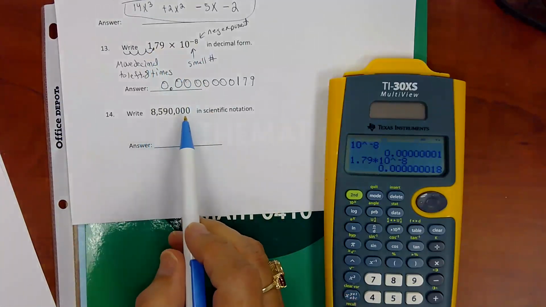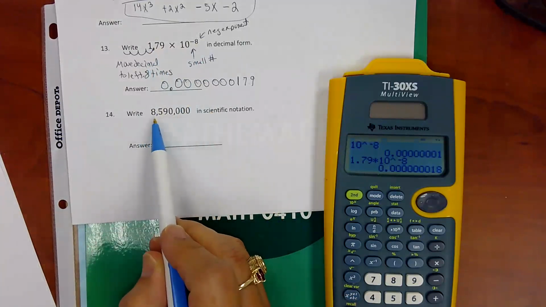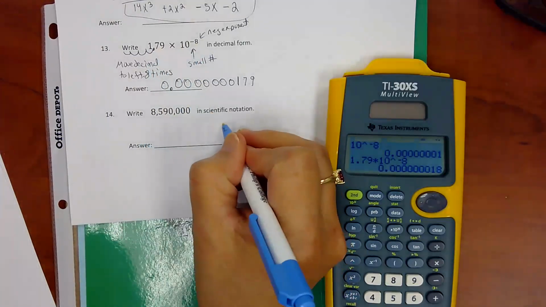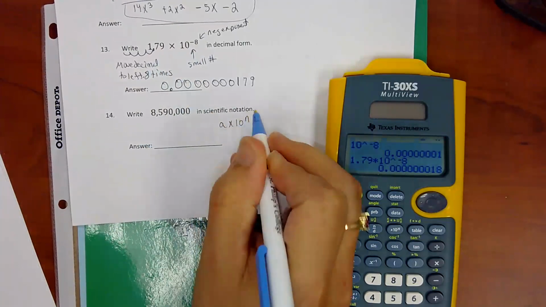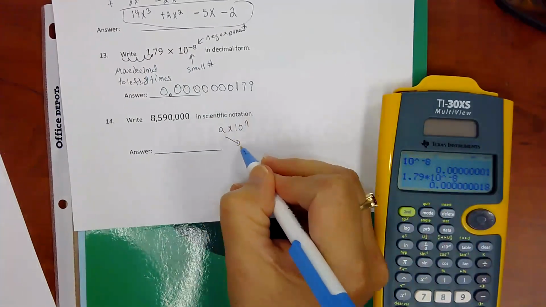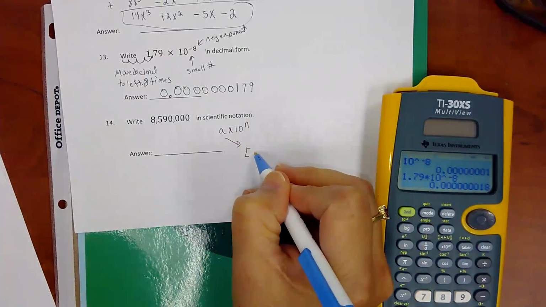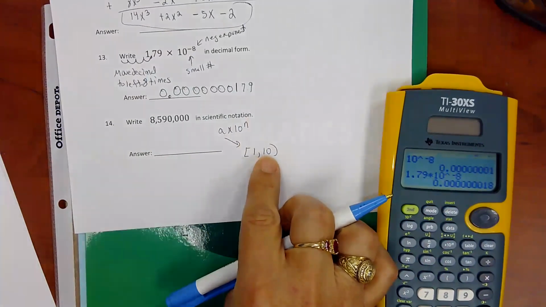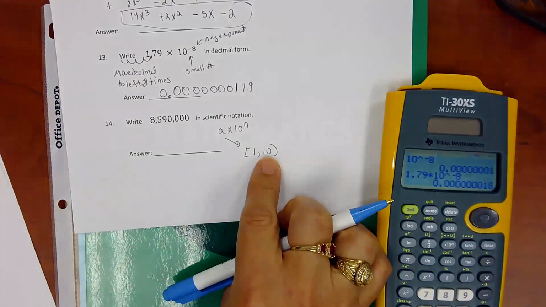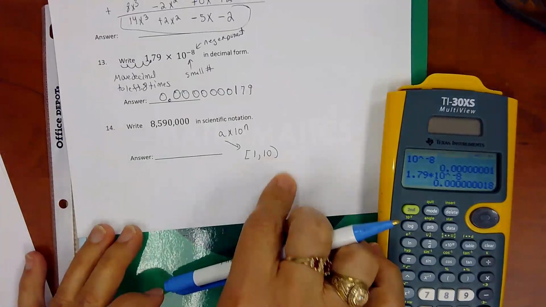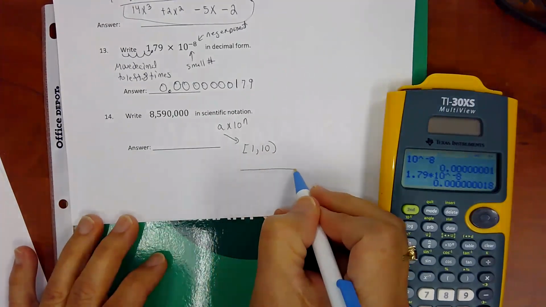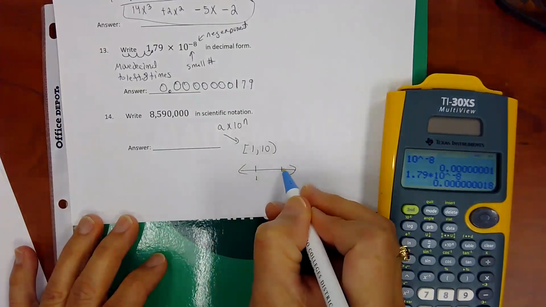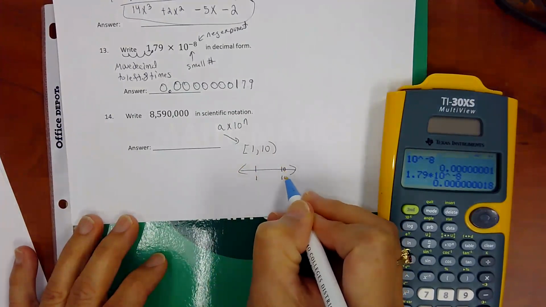Whereas on 14, this is hundreds, thousands, millions. This looks like 8,590,000. And they want you to write that in scientific notation, which means A times 10 to the n format. Your A has to be a number that can include 1, but gets pretty close to 10. It could be 9.9, 9.8, but it doesn't actually equal 10. So you saw earlier in class we had number lines, like here's 1, 10.